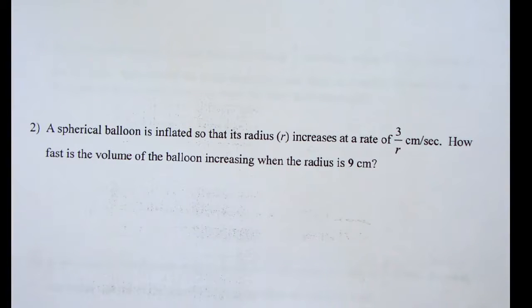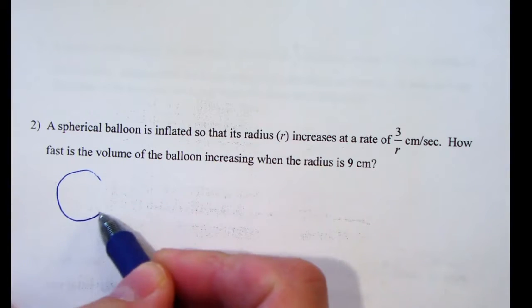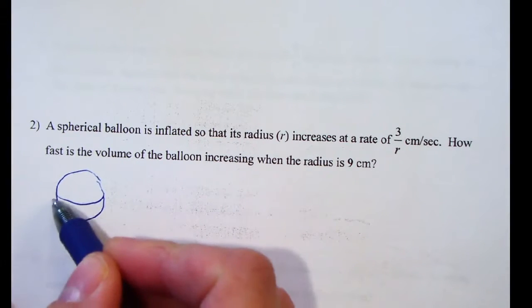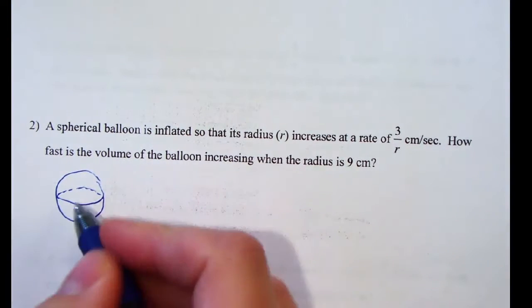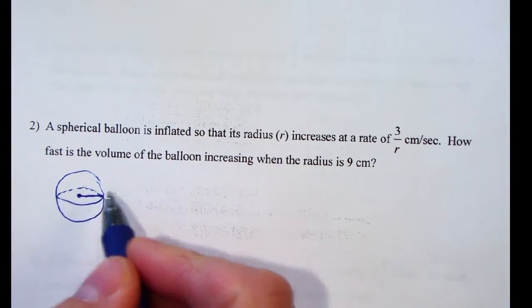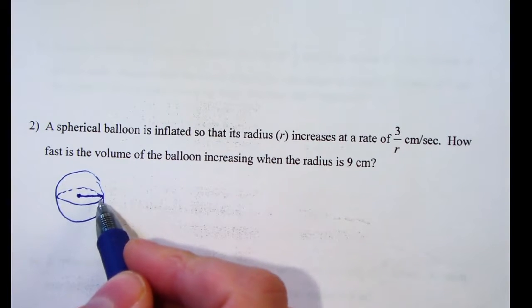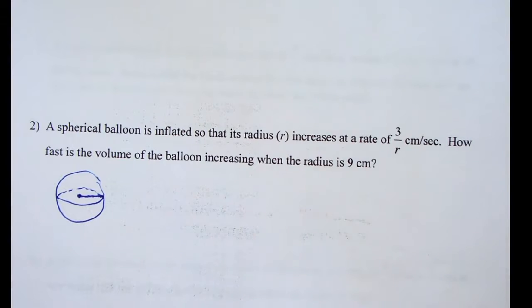So, what this means is we got a balloon. You got a sphere, something going on like this. And the radius is increasing. Well, the thing is, if the radius increases, so does everything else. If the radius is getting bigger, then the volume is getting bigger. The surface area is getting bigger. The diameter is getting bigger. Like, all of this stuff goes with it. And it's all changing as time passes.